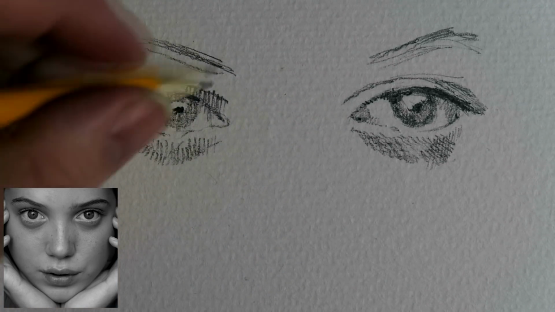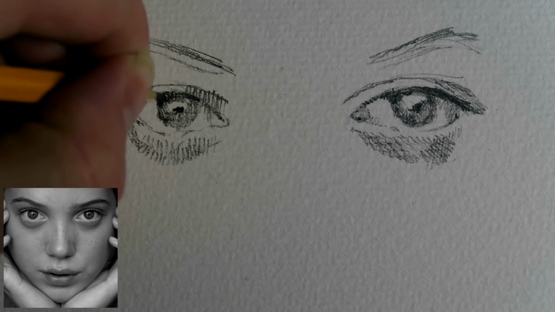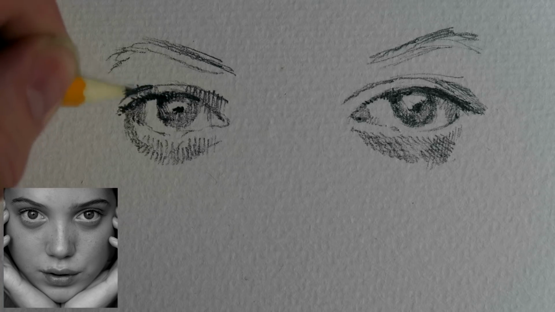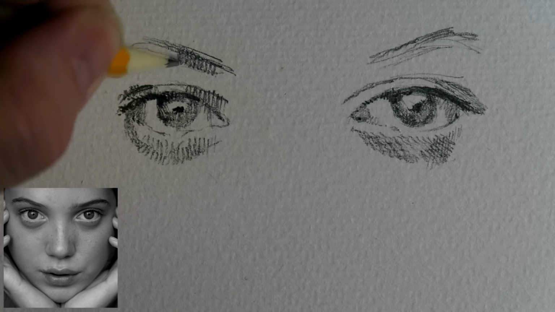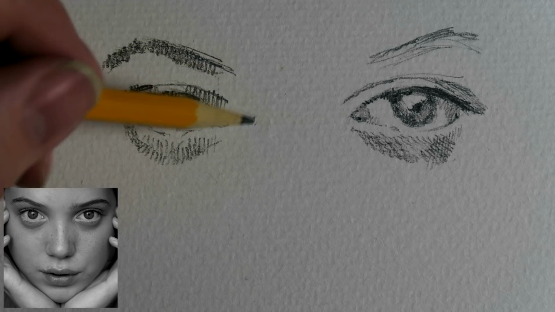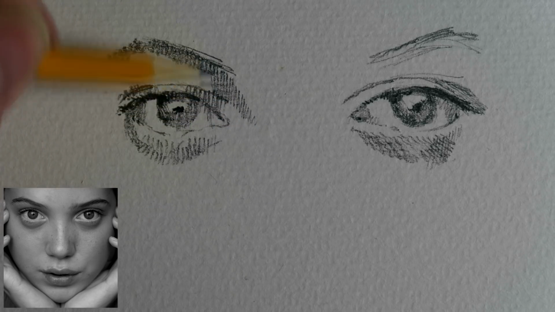The eyebrows. And here and there I add little hatchings to make it a little darker.